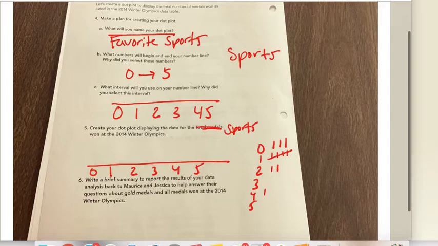I would label at the bottom of my dot plot, number of sports played, and at the top I would maybe refer to it as number of students, because the X's are going to represent the students that play those number of sports. So above the 0, I would put 3 X's or maybe 3 dots. Above the 1, I'm going to put 5. Above the 2, I'm going to put 2. Above the 3, I'm not going to put anything. And above the 4, I'm going to put 1.